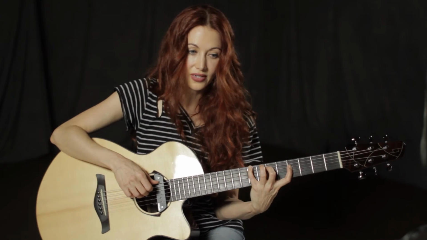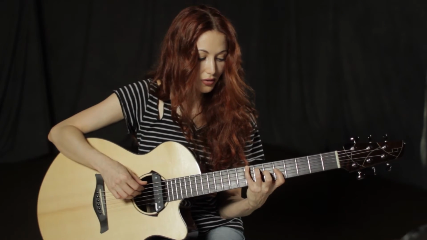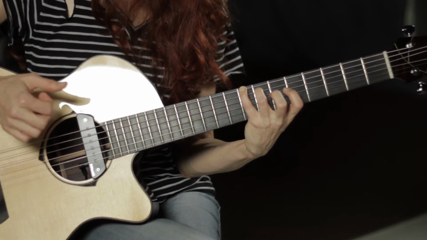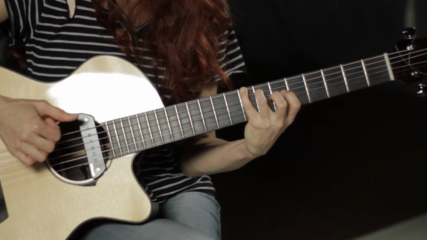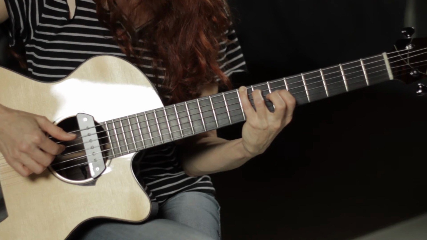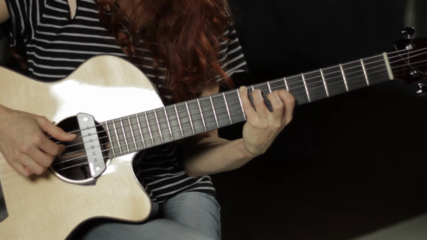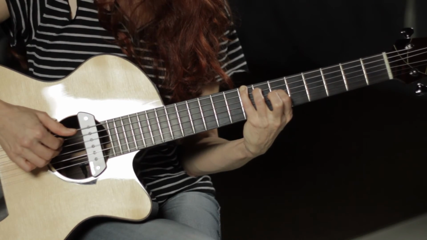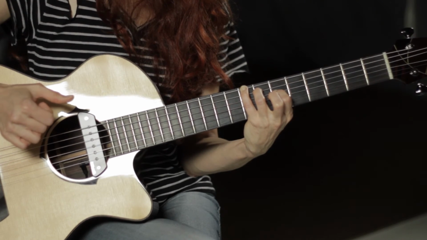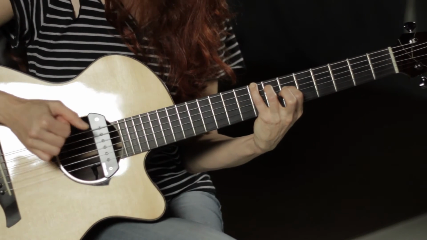Now for example 7D, if we want to make an augmented chord, we need a major third, C to E, and then E, another major third, to G sharp for a C augmented chord.